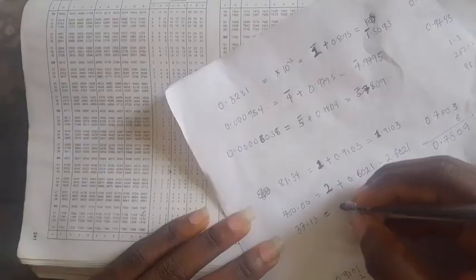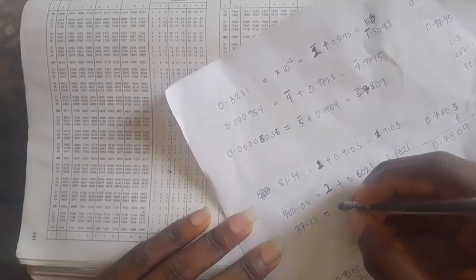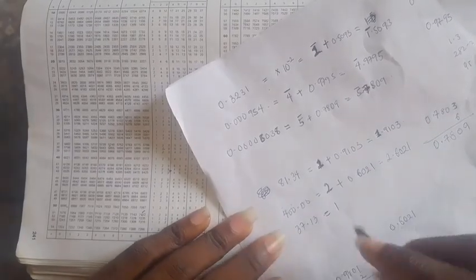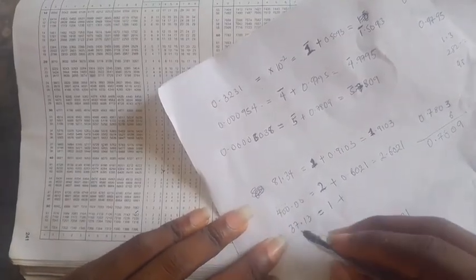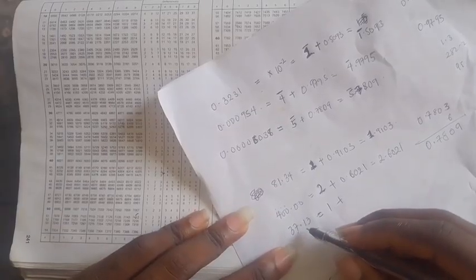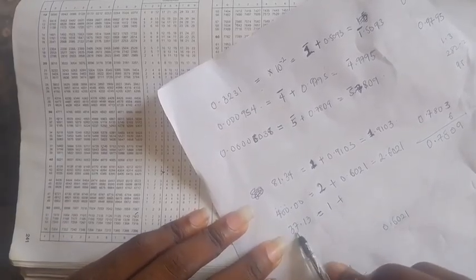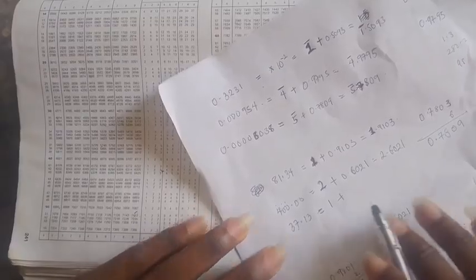Our integer will be what? 1, because this is 10 to the power of 1. Okay, plus now 37 under 1 with a difference of 3.